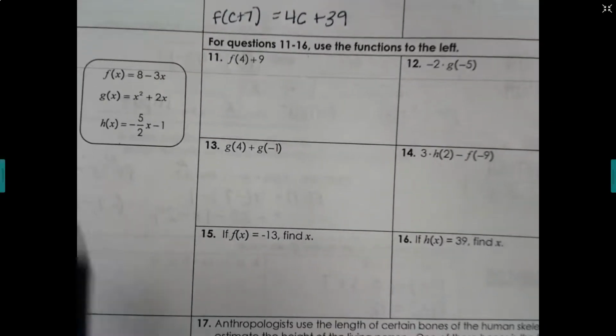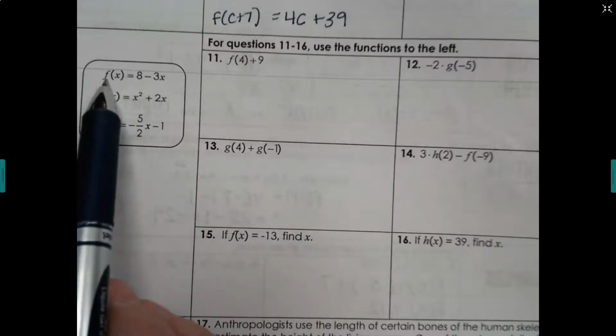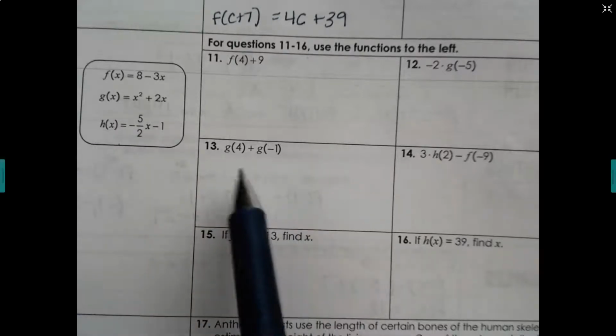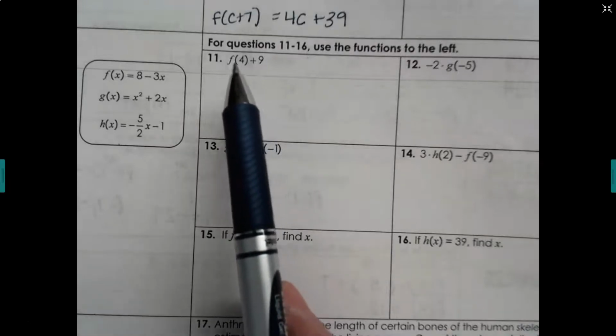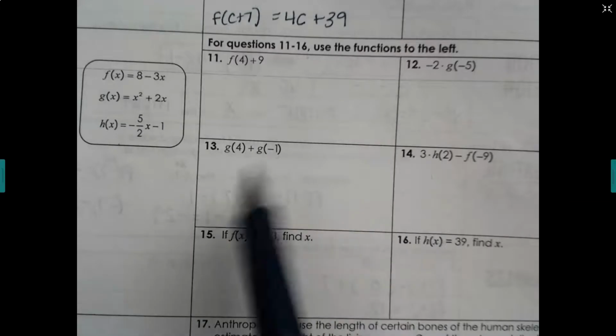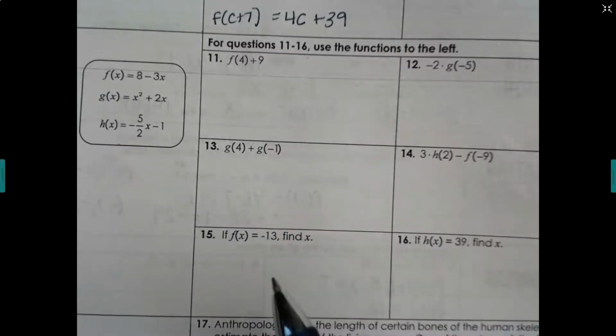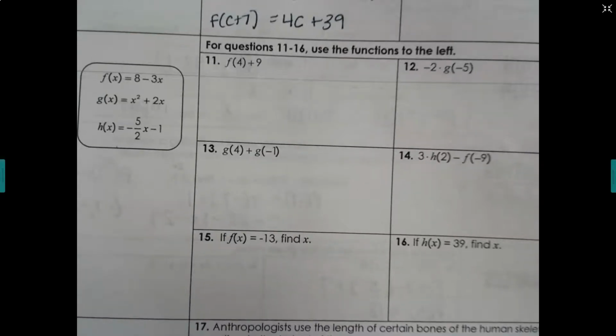So what this set of problems does is they've given you 3 functions to work with, and they've named them differently, f, g, and h. So when you're asking, you can know who it's talking about. F of 4 means you're going to use the f function. G of 4 means you're going to use the g function. So you've got to look at the letters so you know which one of these functions you want to use. And we're doing different things with them, different operations.